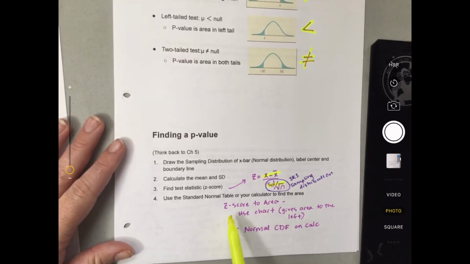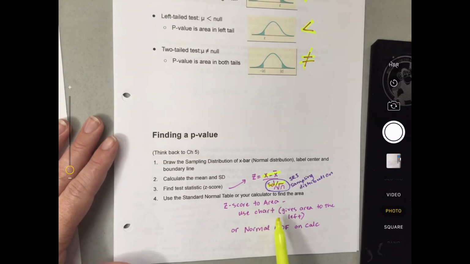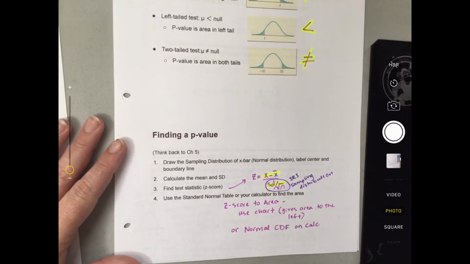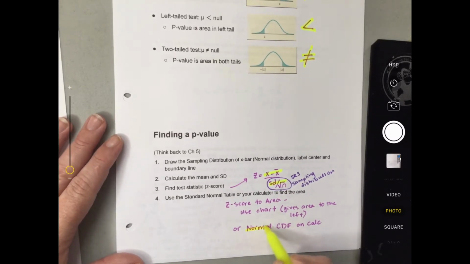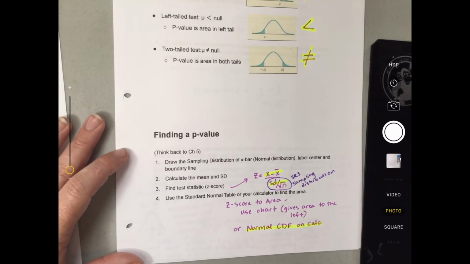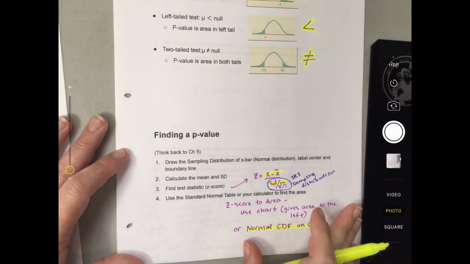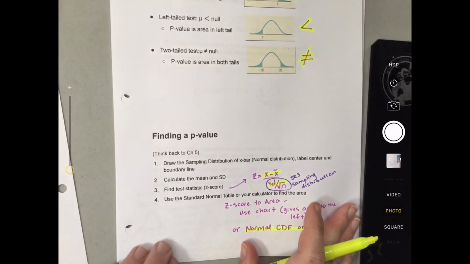You can use your z-score chart. Just remember that gives you the area to the left. So essentially, if you needed the area to the right, you would have to subtract the area you found from 1. Or you can simply use normal CDF on your TI-Nspire. This will make more sense when we go through an example.